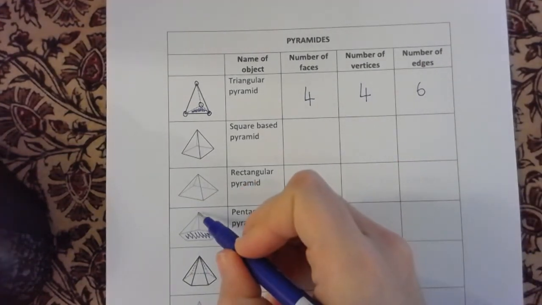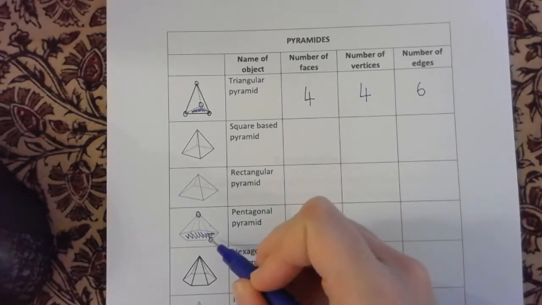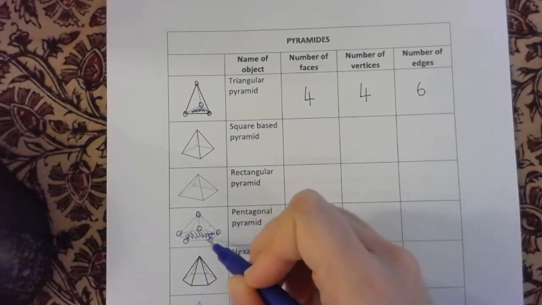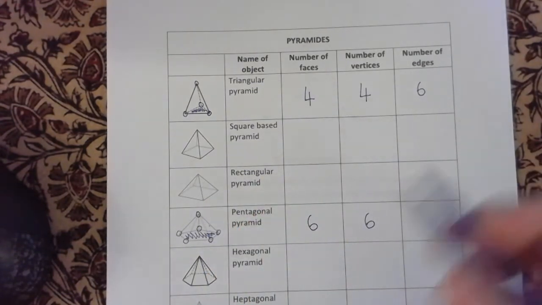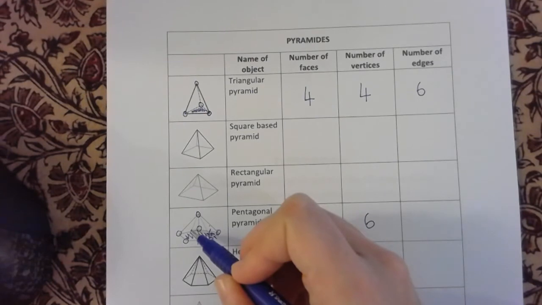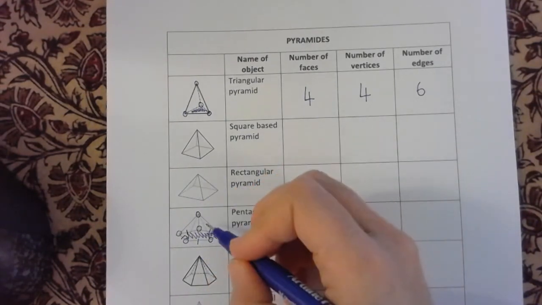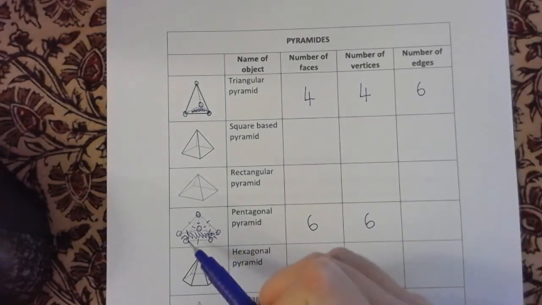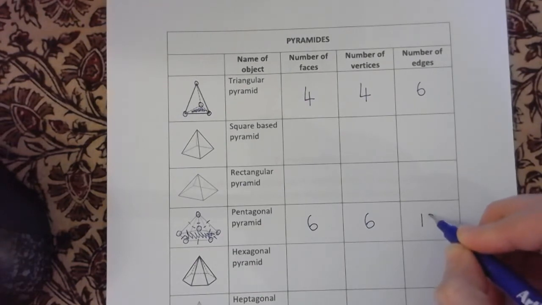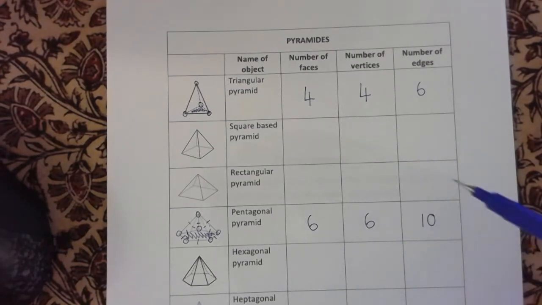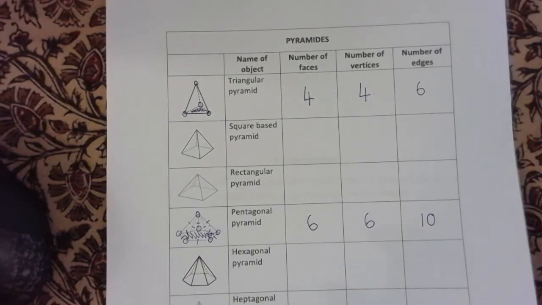Number of vertices, 1 at the top, 1, and then here, 1, another 1, 2, 3, 4, 5, 6. The number of edges, count the lines. So you've got 5 at the bottom, 1, 2, 3, 4, 5. And then you have 1, 2, 3, 4, 5 all around. So that makes 5 at the bottom and 5 around, so that makes 10. As you fill in the information, you will realize that there's actually a pattern. But I will come back to you about the pattern when you've completed your work.